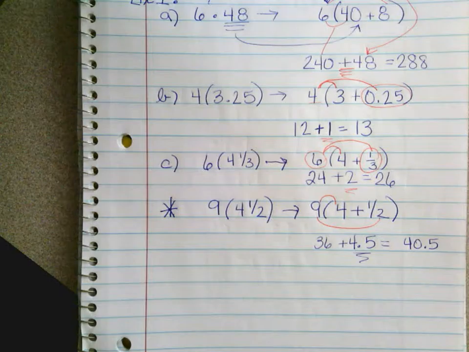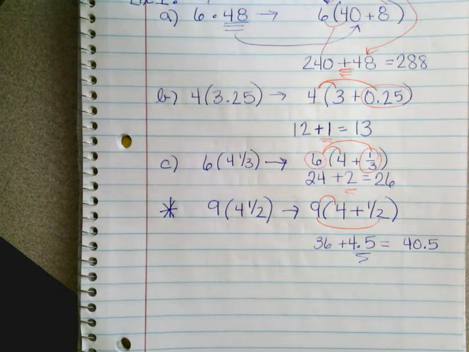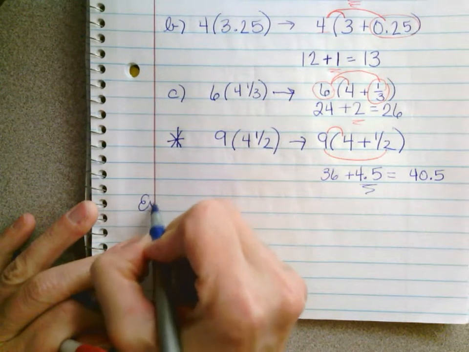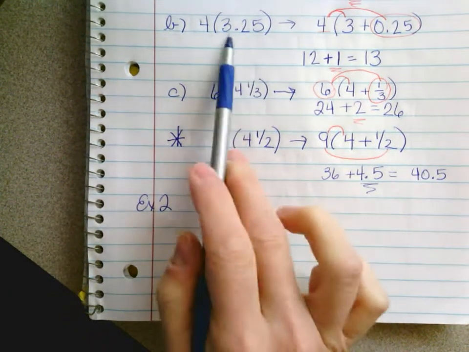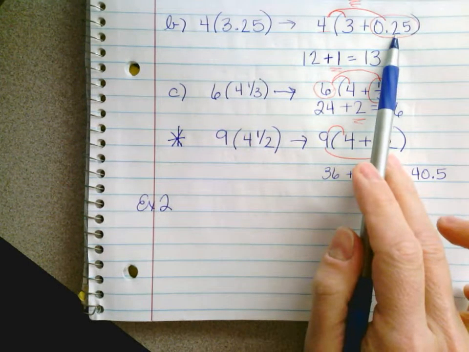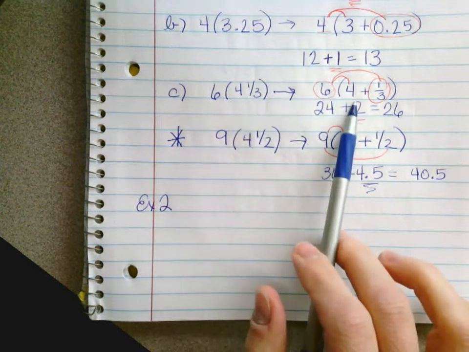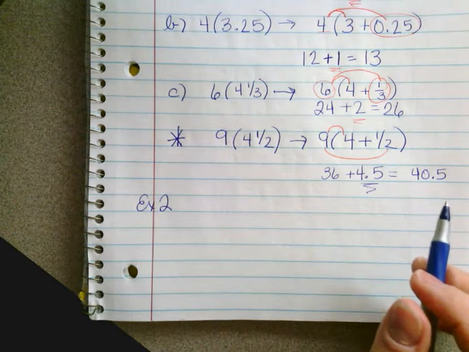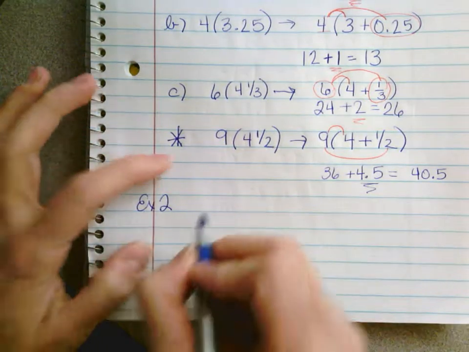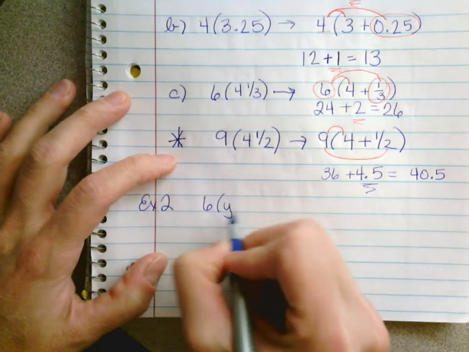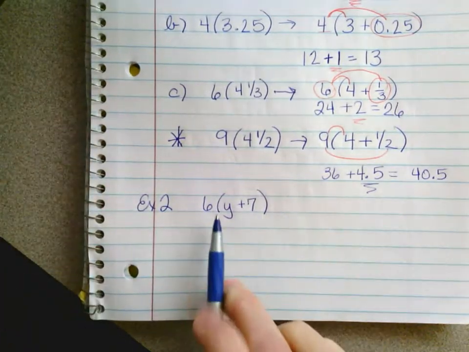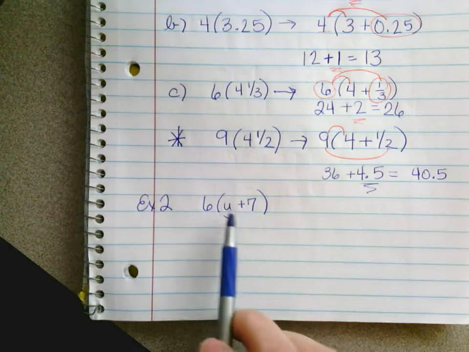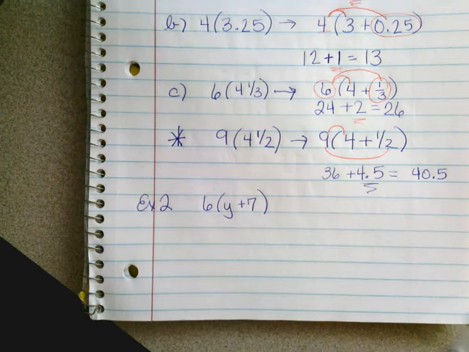When variables are added to this, it works as well. So I'm going to go ahead and switch to example 2. For these, you broke them apart because it was easier, right? But for variables, you don't have a choice. You can't combine them and make it easier or make it doable. This is not 7y. This isn't anything other than y plus 7. These are two different types of things.